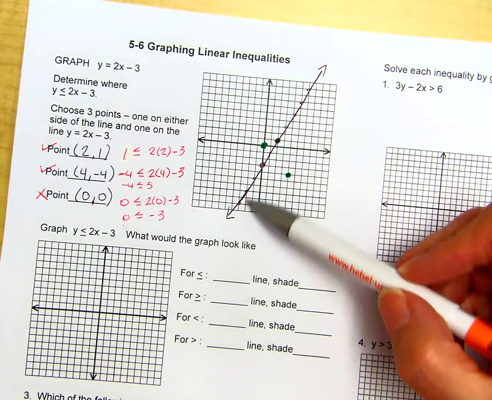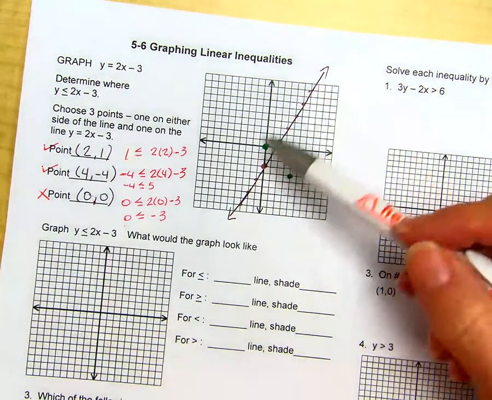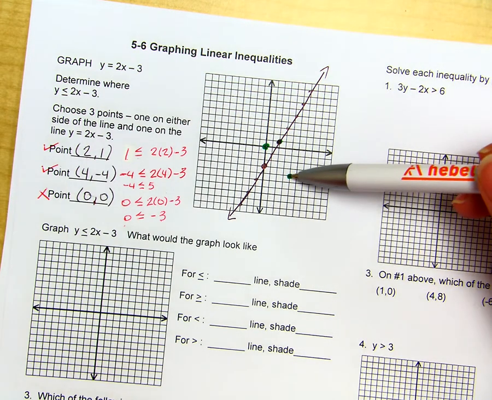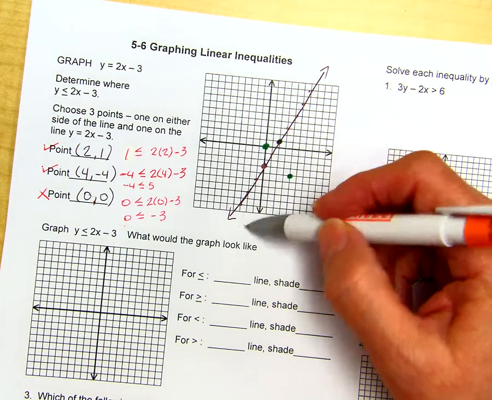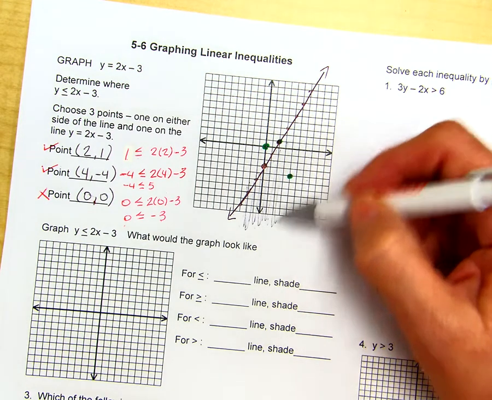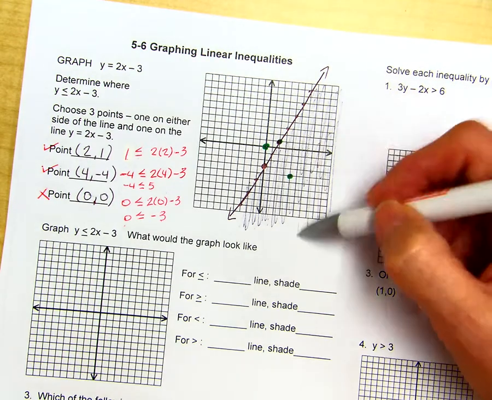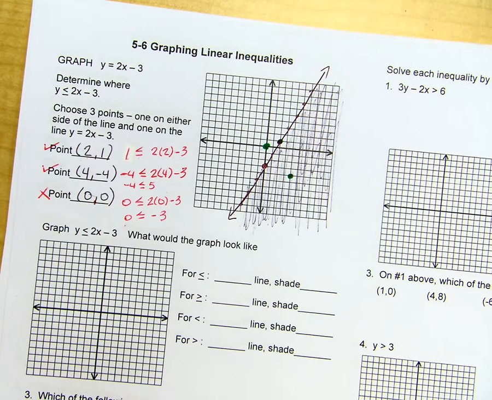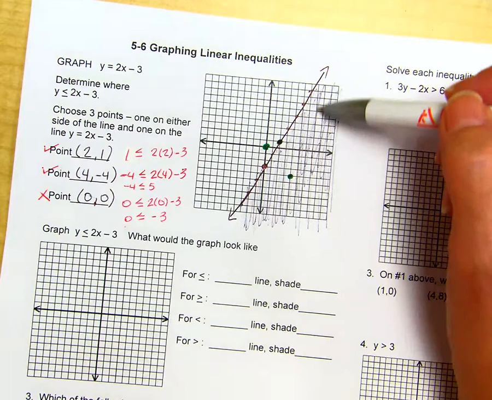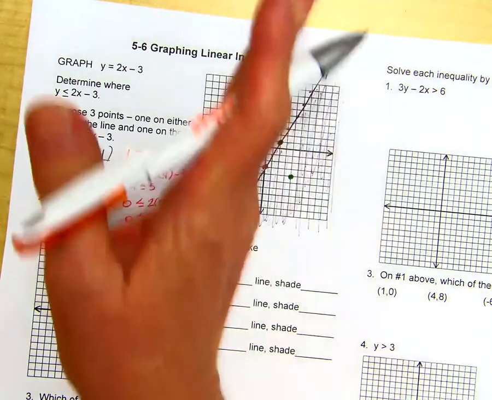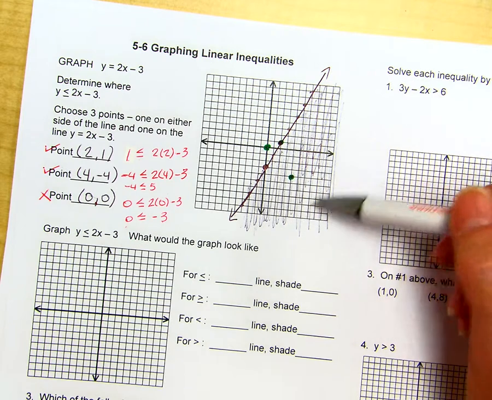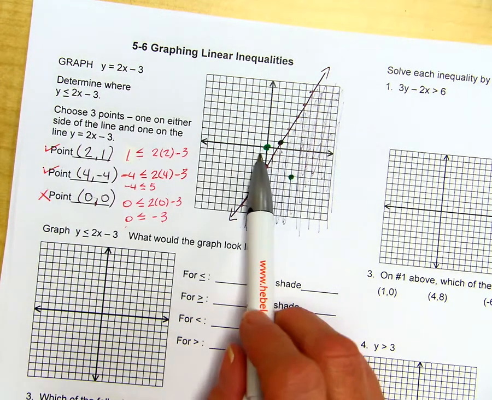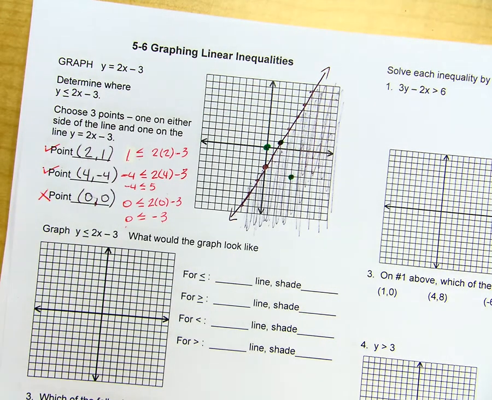So what this tells us is that for y less than or equal to 2x minus 3, the line itself and anything that includes that point 4, negative 4, all of this area here is what is less than or equal to that inequality y less than or equal to 2x minus 3. So if we have a line with a shaded area, any point that is in that shaded area would be a true solution to the inequality. If it's not true, then it's not part of your solution set.